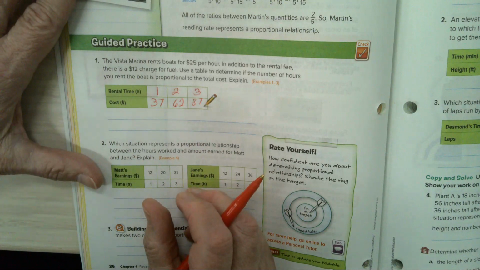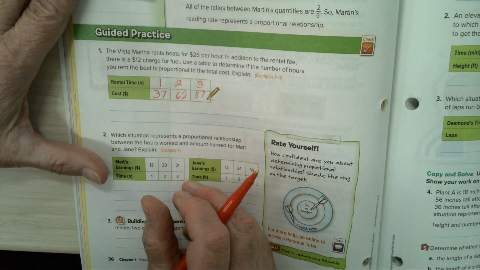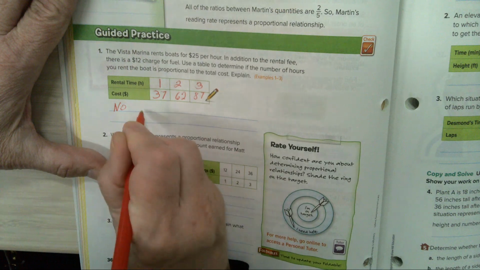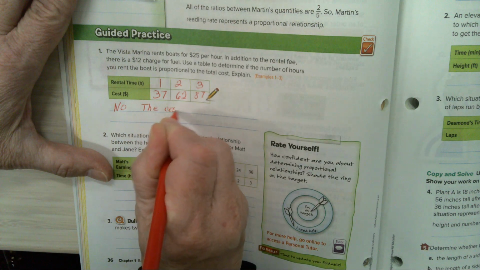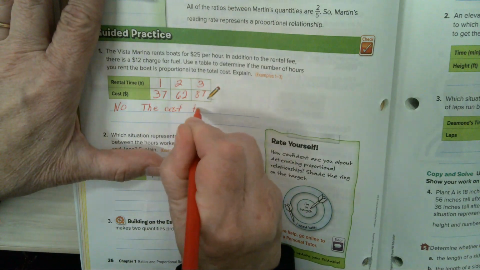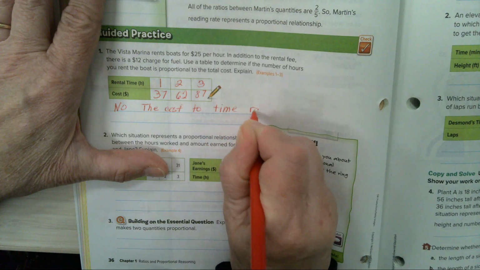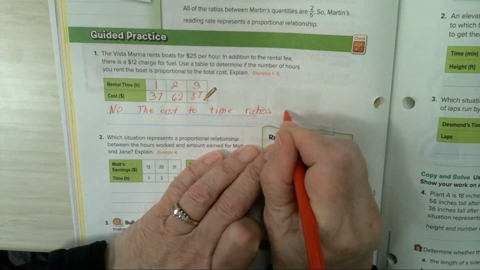This is non-proportional. Why? The cost to time ratios are not equal. So it is no. Why is it no? The cost to time ratios are not equal.